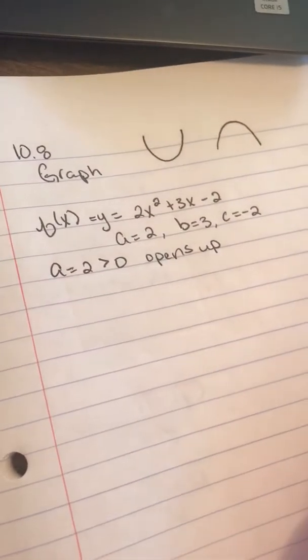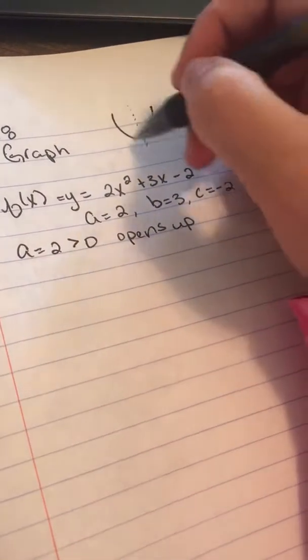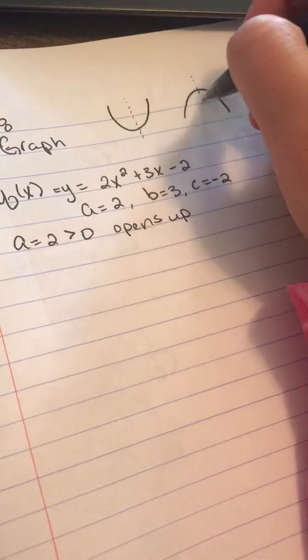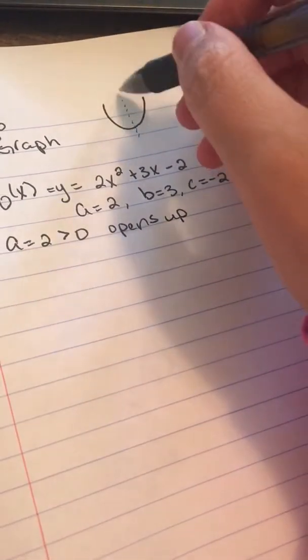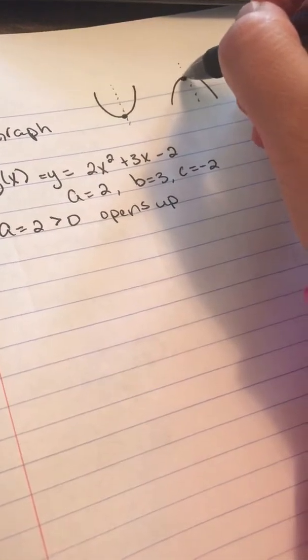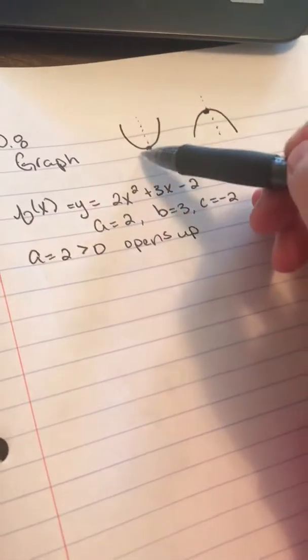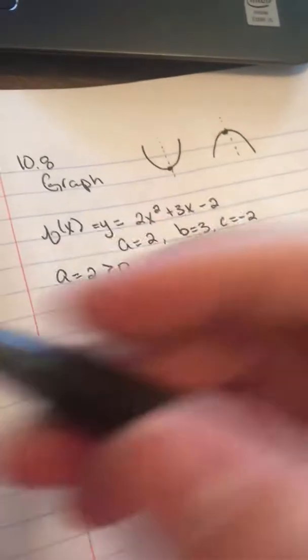You can calculate the axis of symmetry for parabolas. If you draw the vertical line down through the vertex, which is the minimum on this one, the maximum on the other, and fold it, then the left side should match the right side. So if you have one side, you know you have the other side because they have to match.